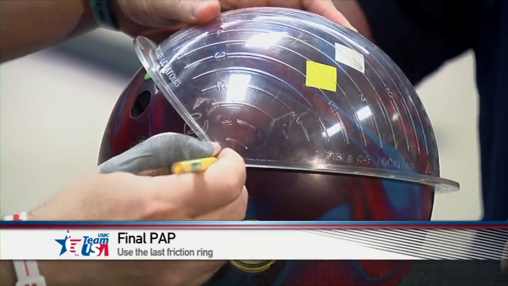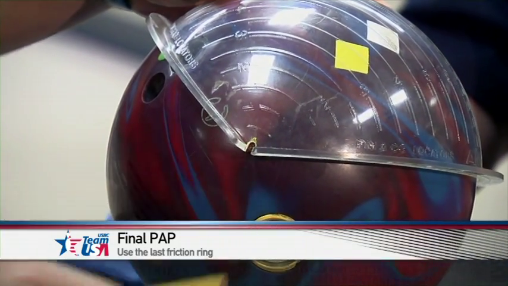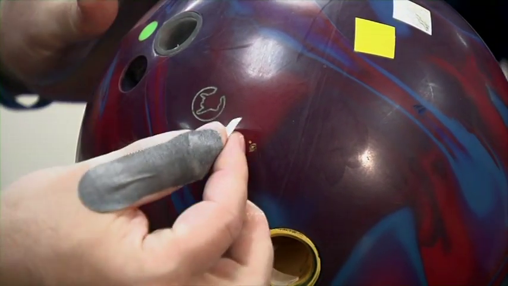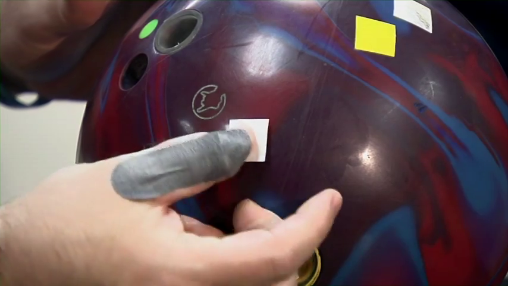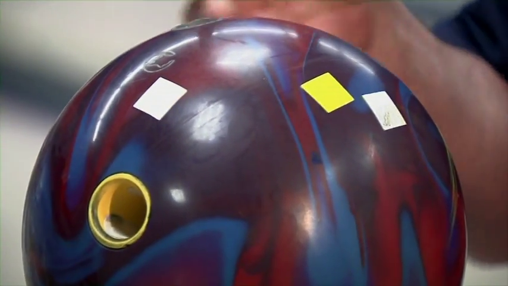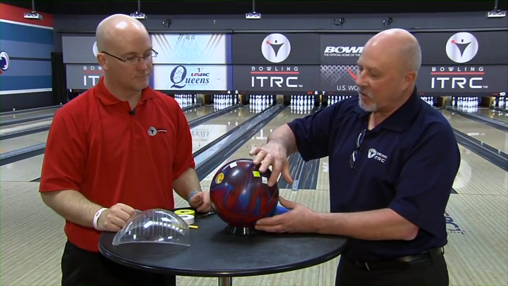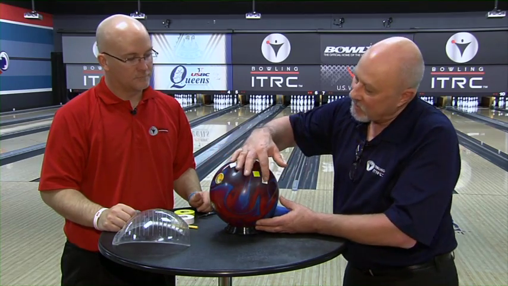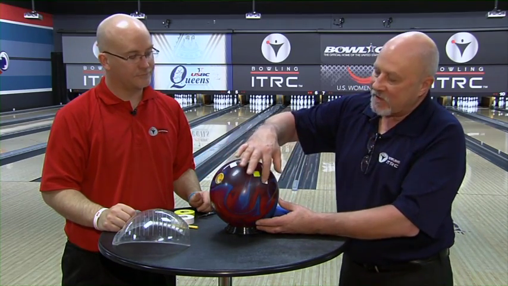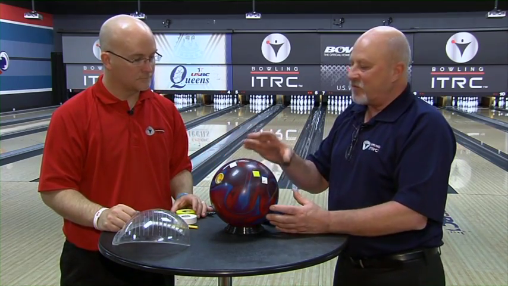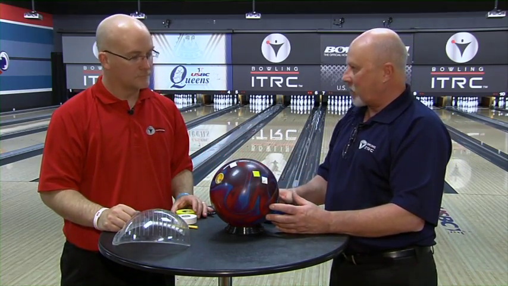As you can see, that last or final PAP mark is a lot closer to the center of the grip, and it's migrated quite a bit from the initial and then the mid-lane PAP. Now, every bowler is going to be a little different, and your layouts and how you throw the ball is going to be different. Some bowlers, you're going to find this PAP migrate towards the center of the grip. You're going to see other ones migrate towards the thumb. You might even see some that actually will hook. It depends on the dynamics of the bowling ball. So once you find it on one ball, it's not going to be the same on all your bowling balls.